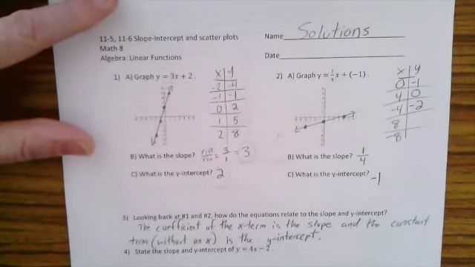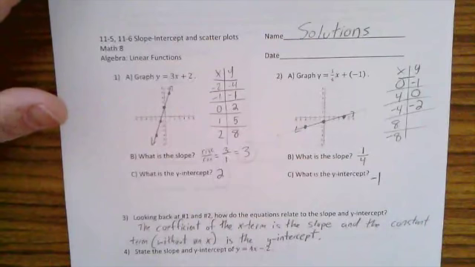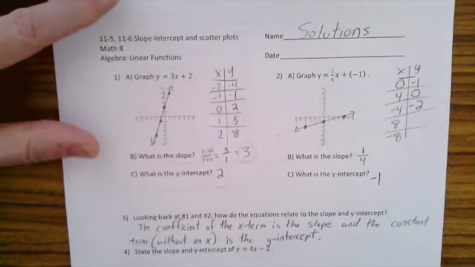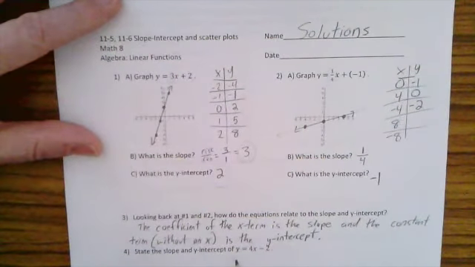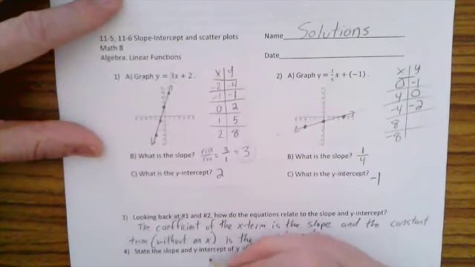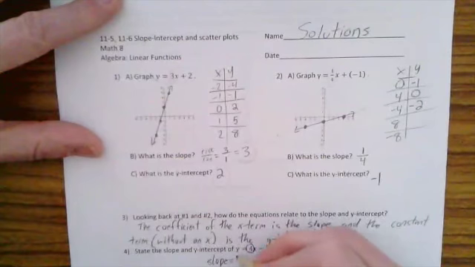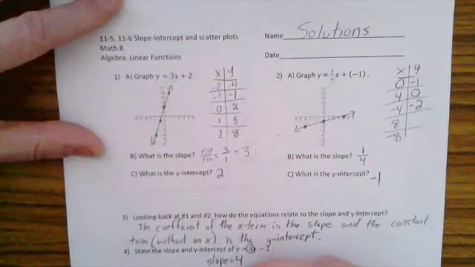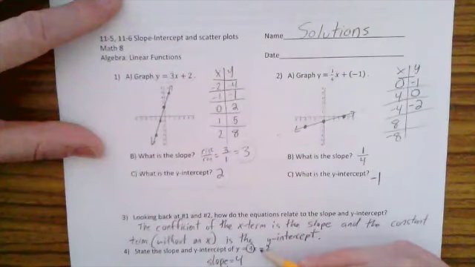Okay, so the coefficient of the x term is the slope, and the constant term without an x is the y-intercept. So that means if I'm looking at this equation, y equals 4x minus 2, and they ask me for the slope and the y-intercept, the slope is the coefficient of the x term, which is 4, so slope is equal to 4, and the y-intercept is equal to the constant term, now including its sign, so that is a negative 2.